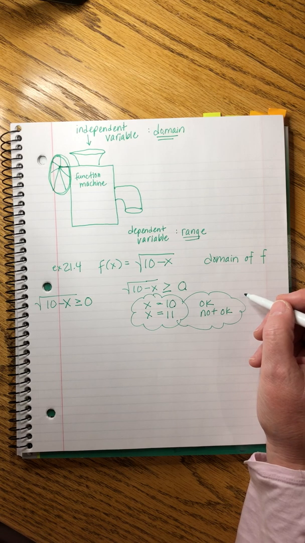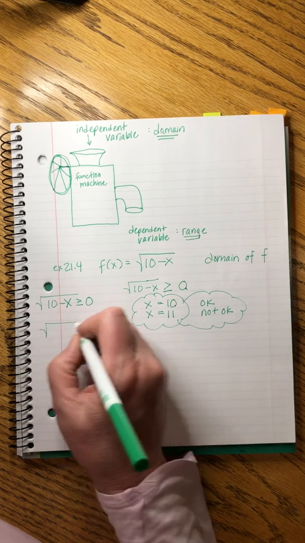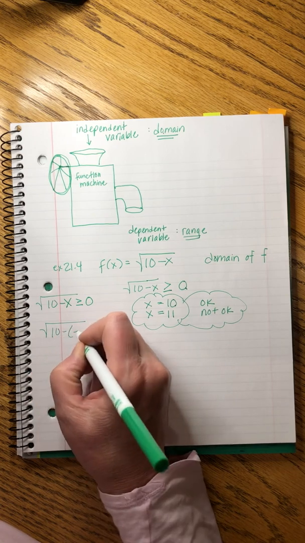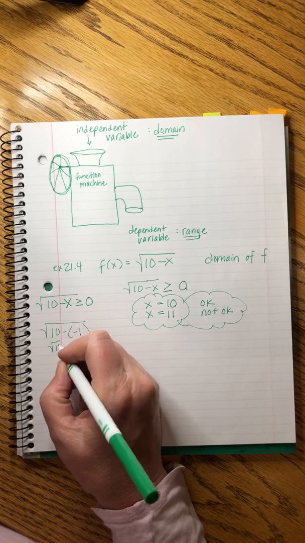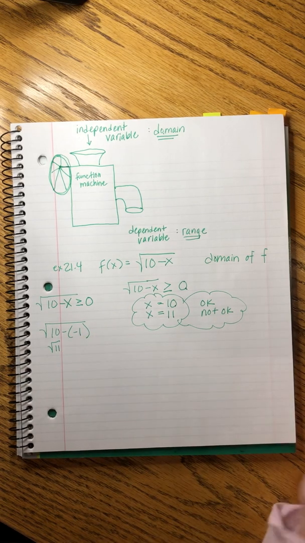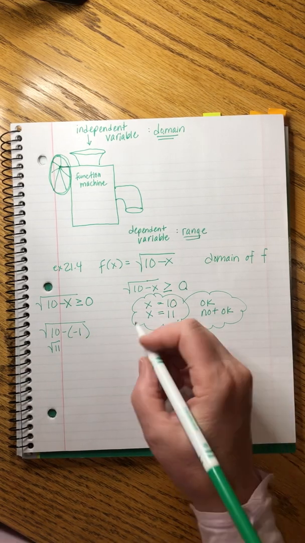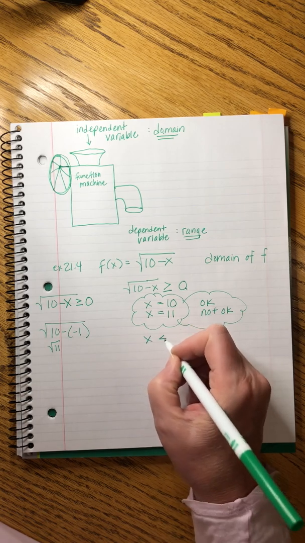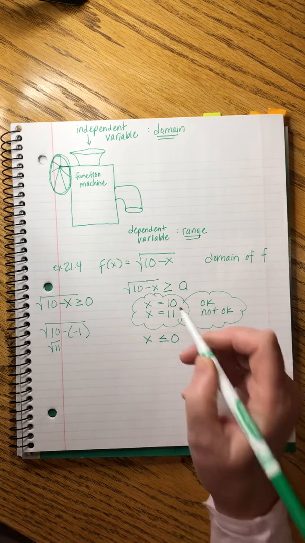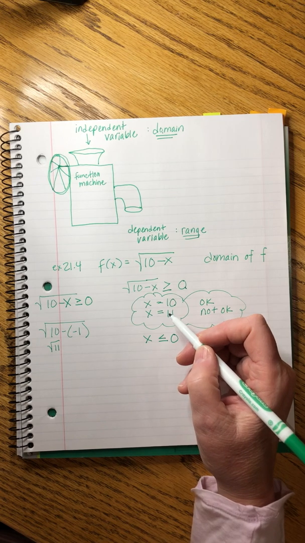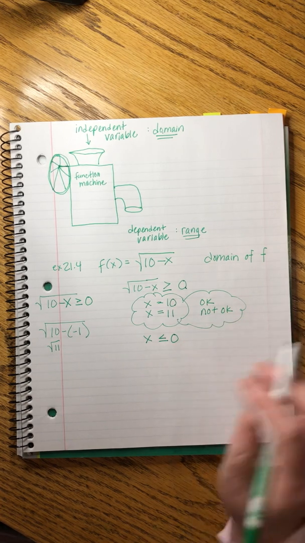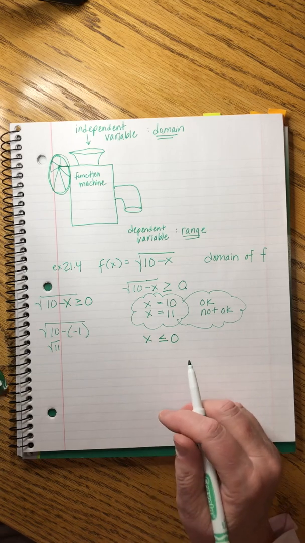What if it's a negative number? What if we have the square root of 10 minus negative 1? That would be the square root of 11. That would be fine, right? So as long as x is less than or equal to 10, then we should be fine. Make sense? So here's the way we write this in fancy function language.